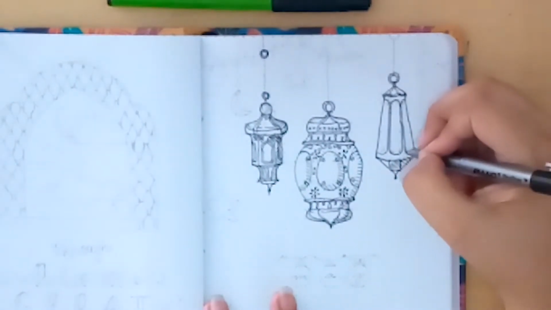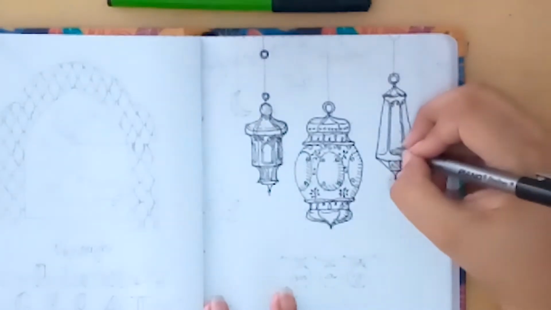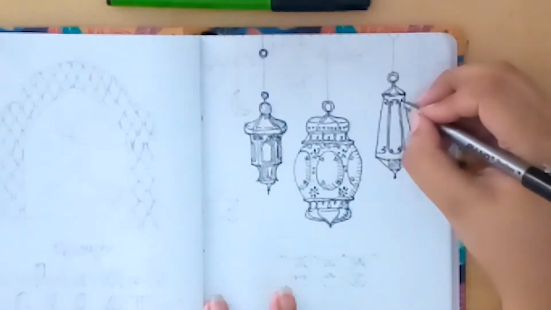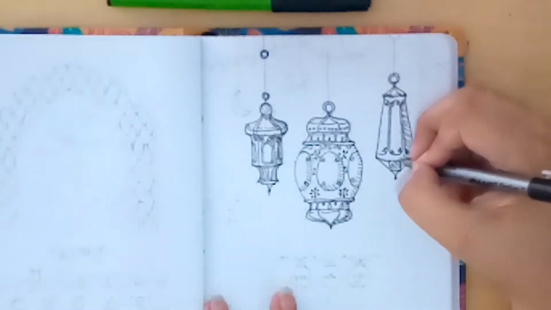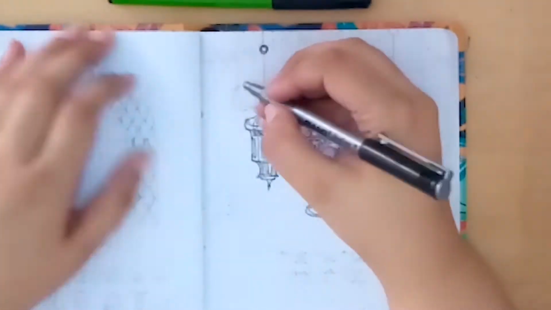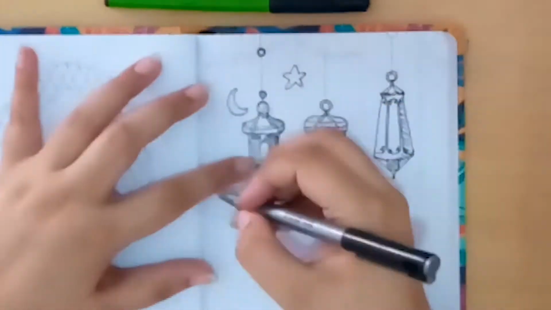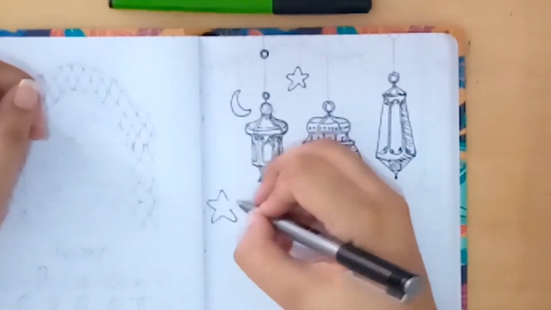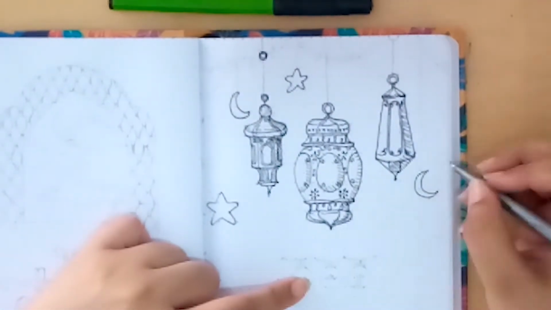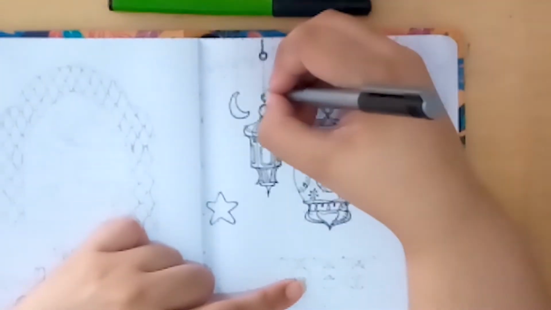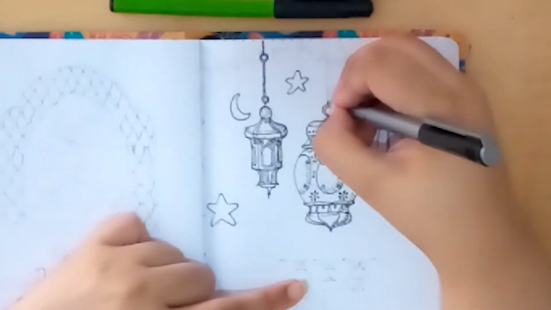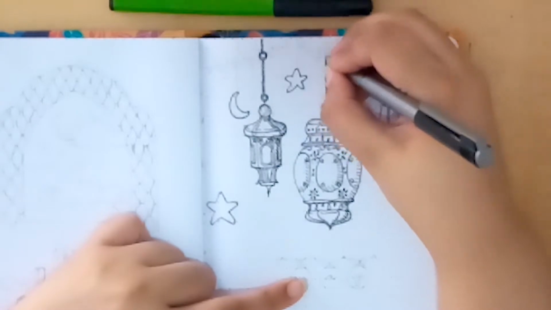I know this looks a bit intimidating to draw, but I sketched it out first before going in with my fine liners and colors, and it turned out pretty fine. So you can all easily do this and recreate this spread as well. It's not that hard. I know it looks hard, but it's not.